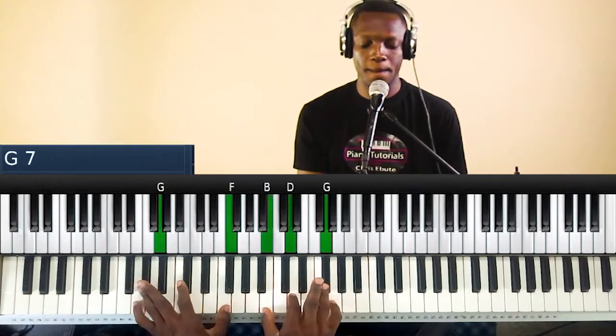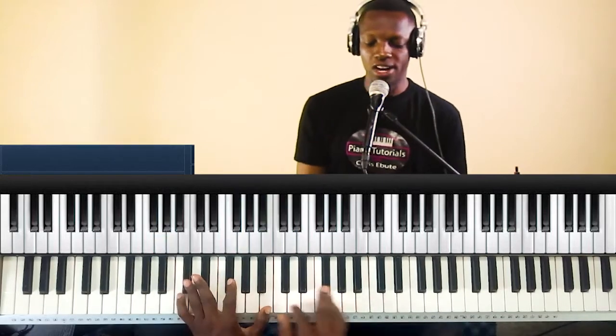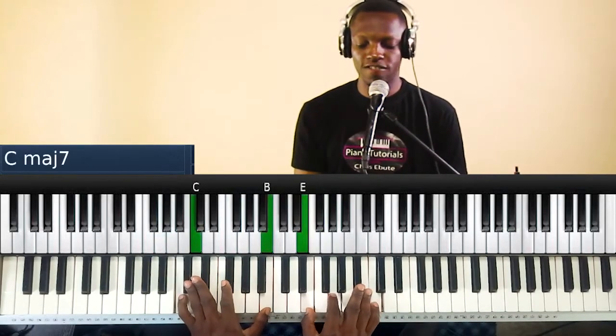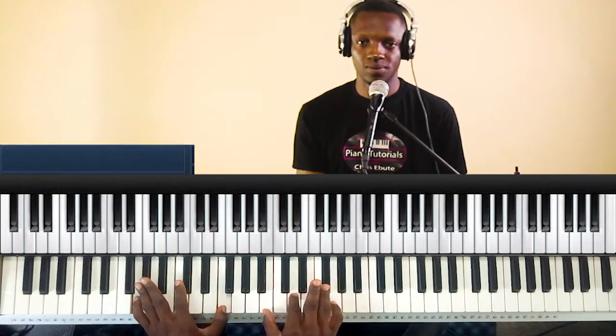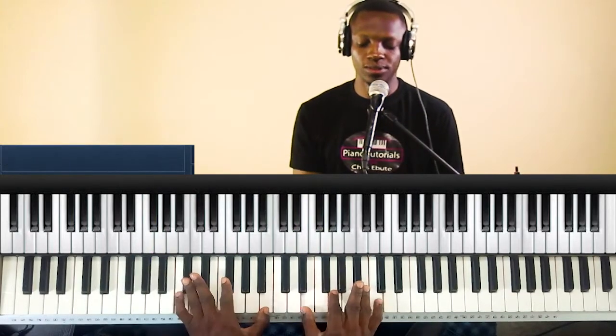So this is it. The 1 chord like this, the 4 chord like this, the 5 chord, back to the 1 chord.